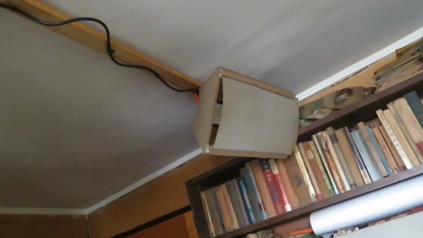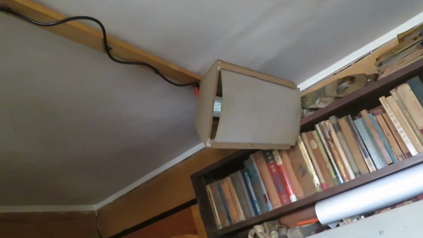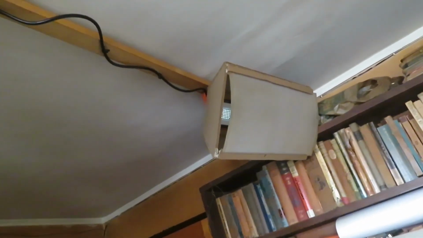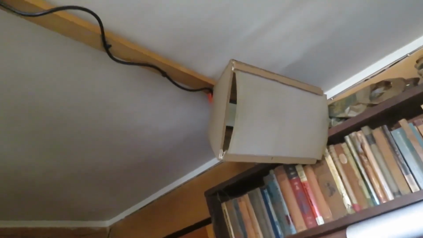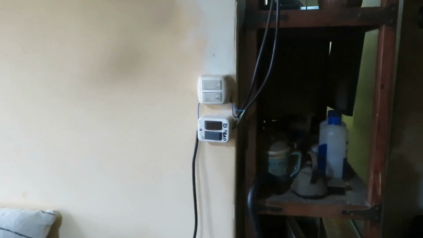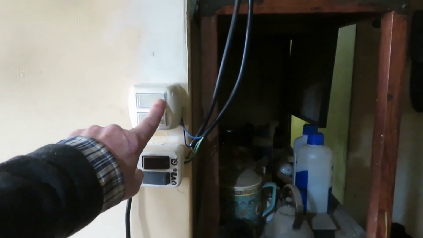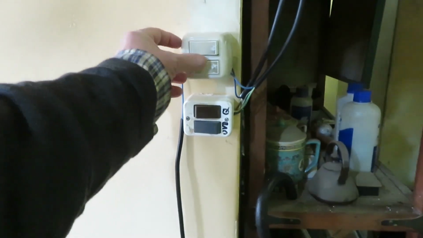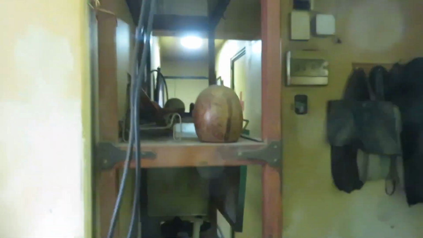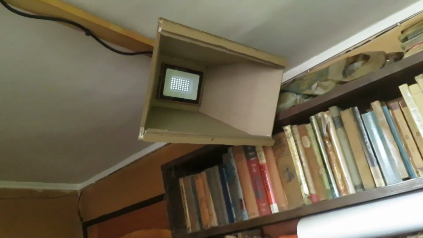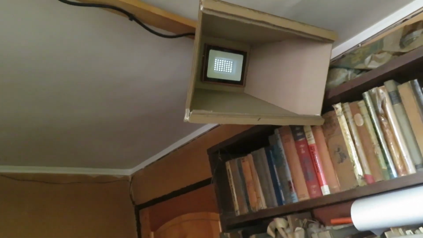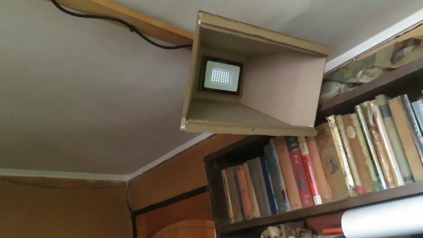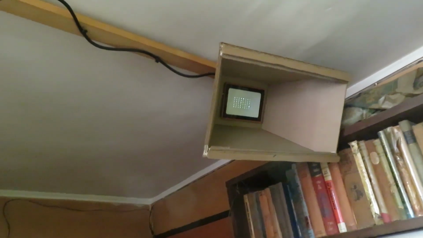With the ground wire on, it glows. With the ground wire off, it doesn't. This is the final setup. The two floodlights and the ground wire. Now we turn on the floodlights. There we are. I switch off one floodlight and you have a glow there, a nice glow. I switch off the ground wire and the glow goes off.